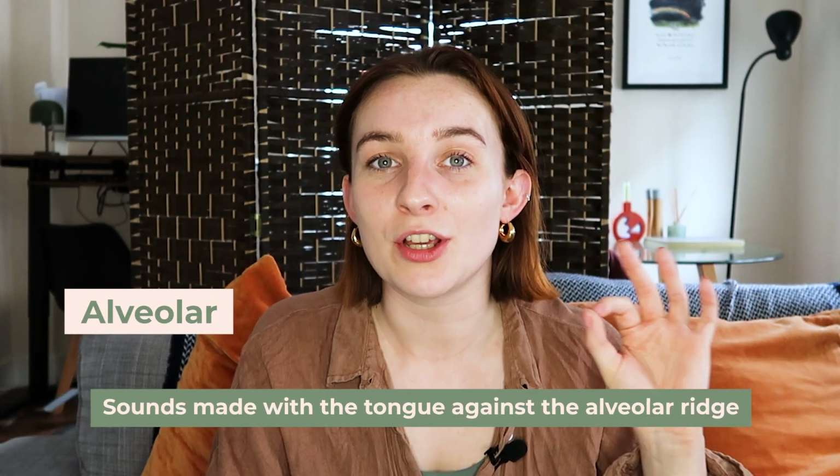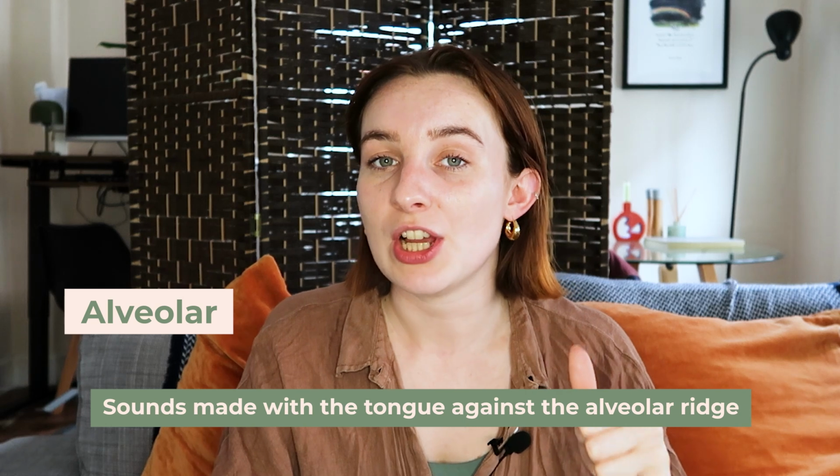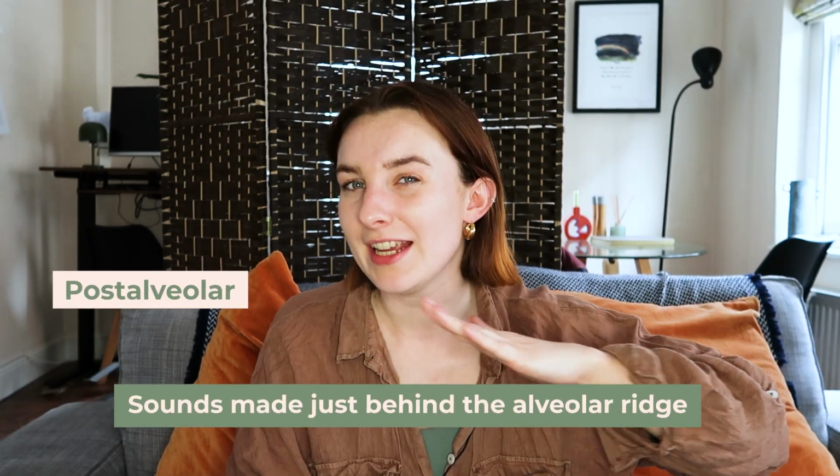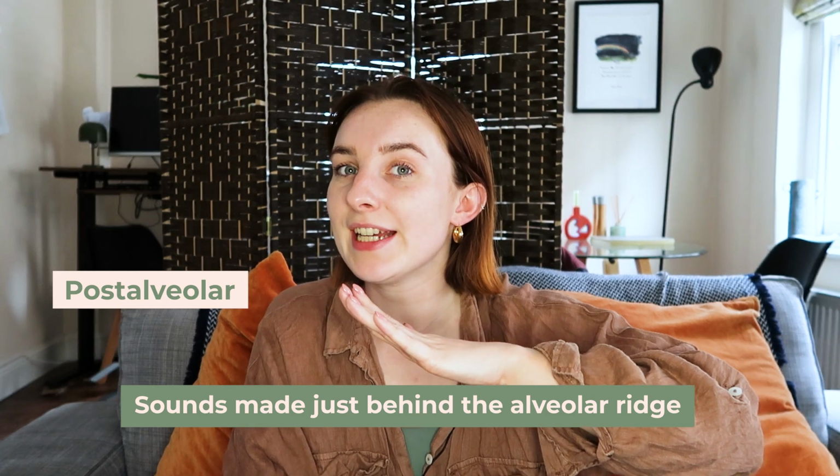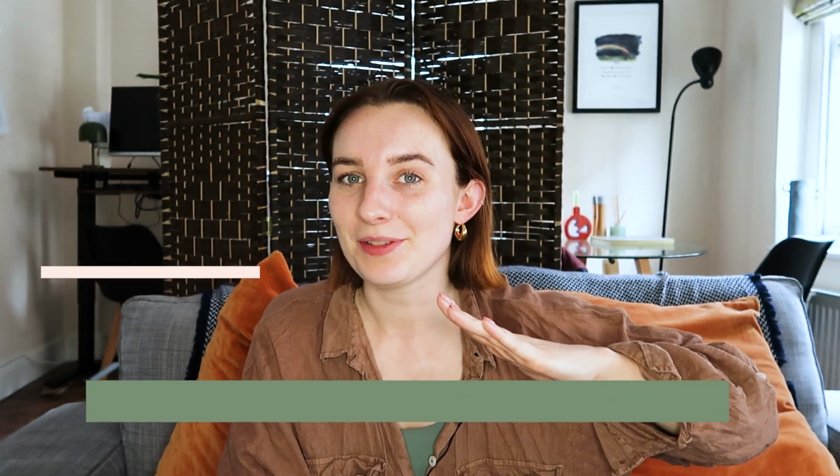We then have our alveolar. Now the alveolar is the alveolar gum ridge just behind the front top teeth. T, d, da da da, ta ta ta. Any sort of motion towards disrupting air around that area is known as an alveolar. We then have post-alveolar. This is where the tongue isn't quite on that gum ridge, but instead it's just slightly behind, such as sh, j, dr.